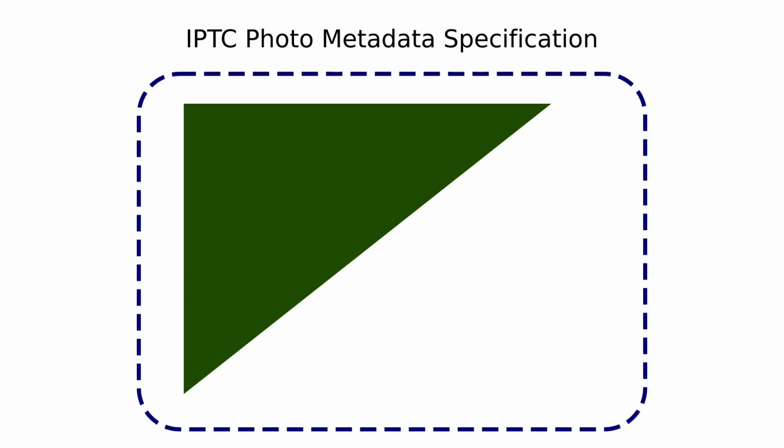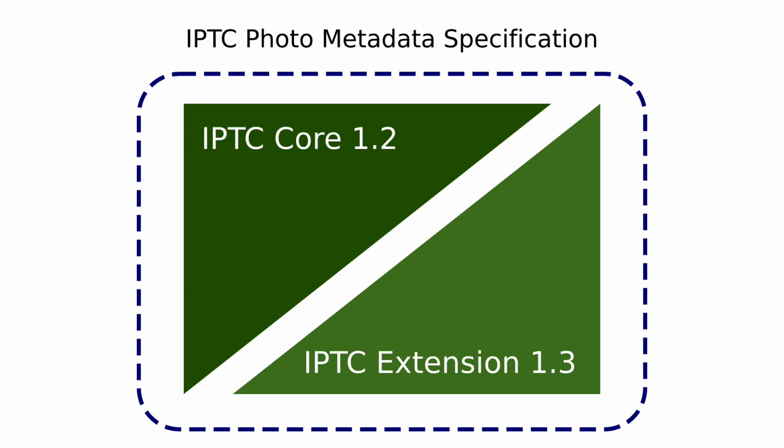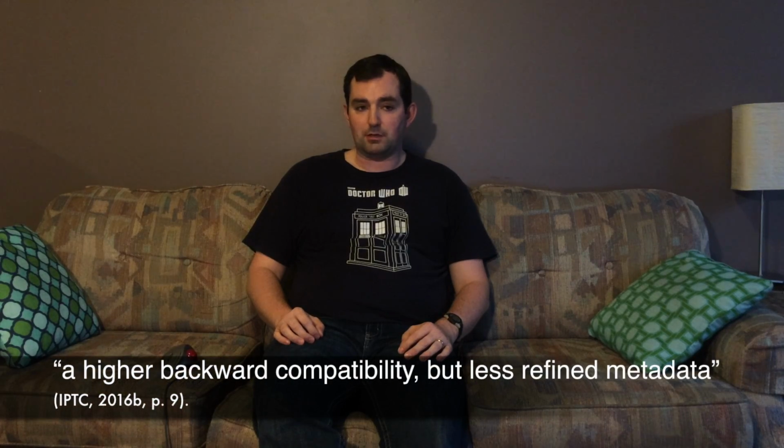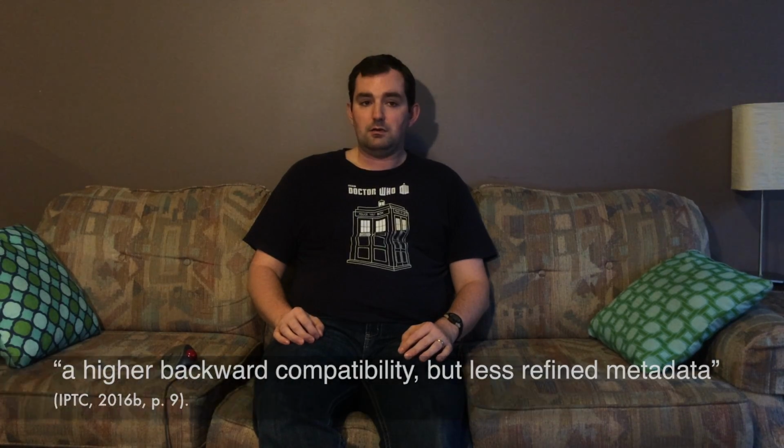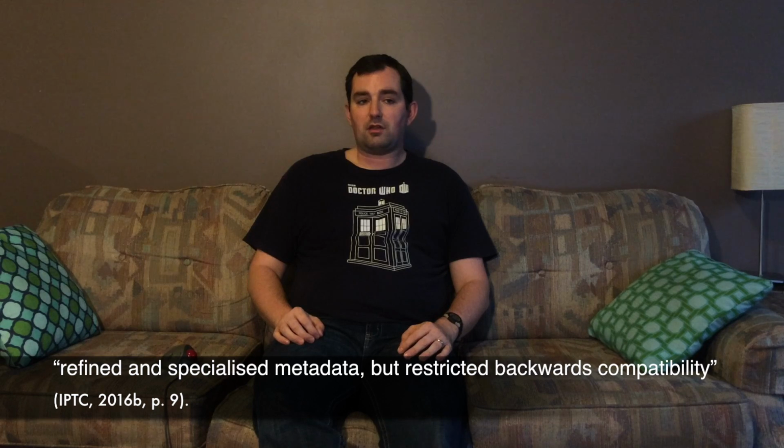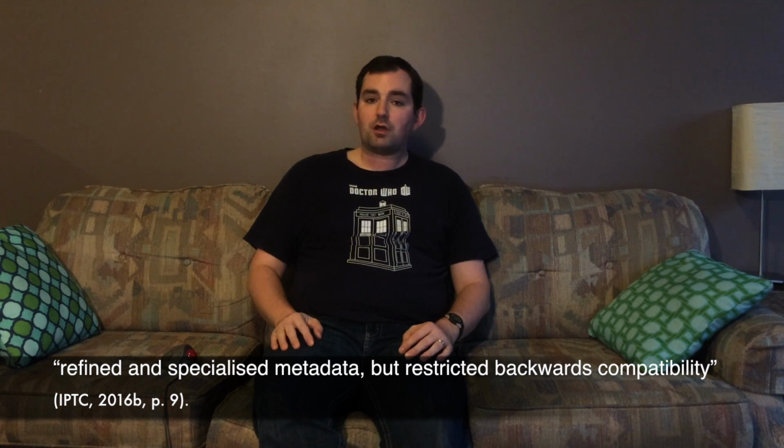Now, the IPTC Photo Metadata Specification actually encompasses two different metadata schemas: the IPTC Core 1.2 and IPTC Extension 1.3. According to the IPTC, the core schema has a higher backward compatibility but less refined metadata, while the IPTC Core and Extension together offers refined and specialized metadata but restricted backwards compatibility.